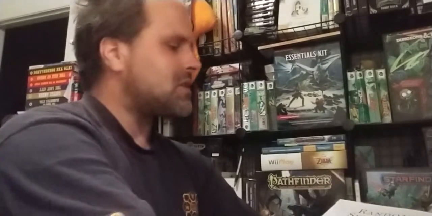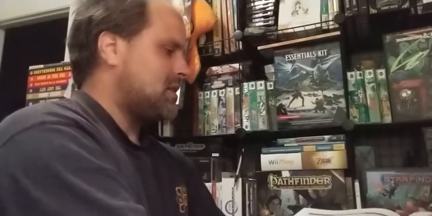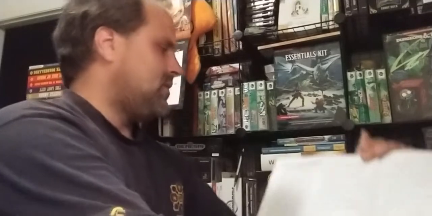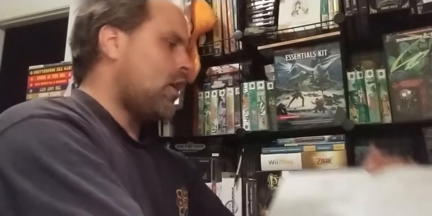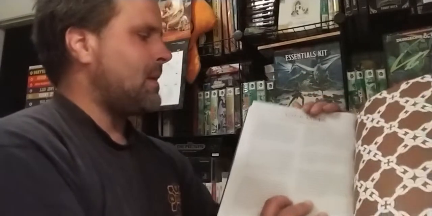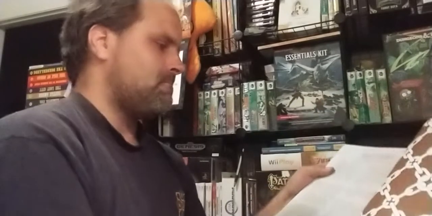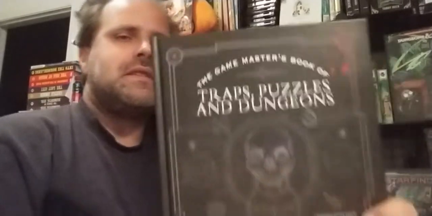You got some random tables in the back, and you got the legal information for the OGL, author acknowledgements, and the little section on the people that contributed to this book. Yep, and that's it. I say it's a fairly decent book.